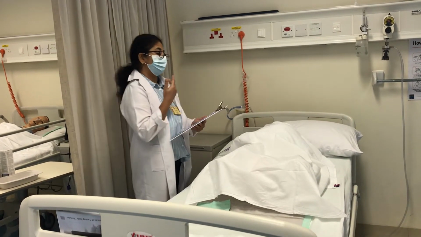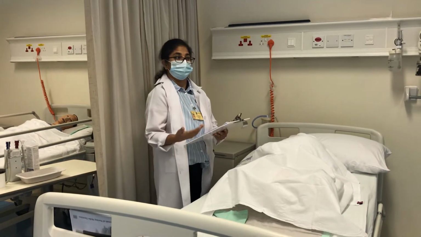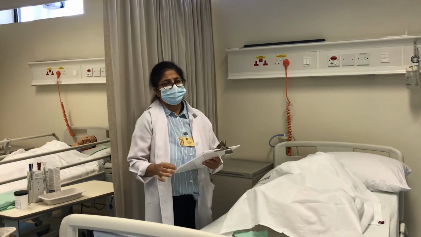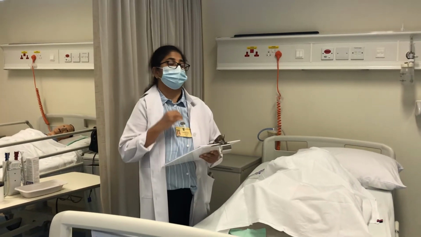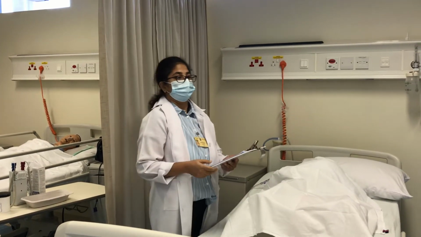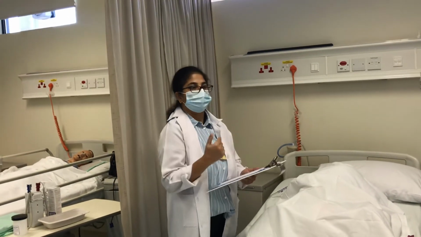And I need to introduce this particular procedure, what we are going to do about the urinary catheterization, and obtain consent from the patient if the patient is conscious and understanding. Otherwise, we need to explain the procedure to the relatives who are there.